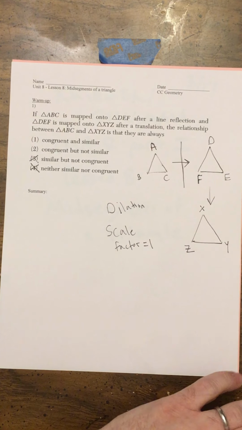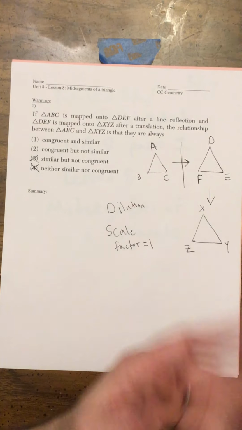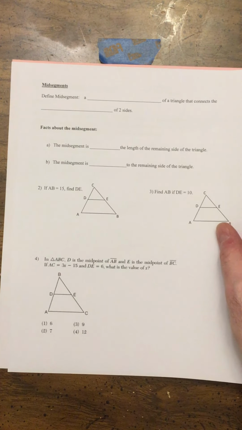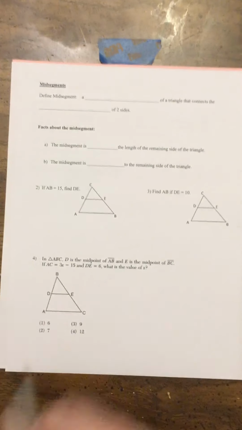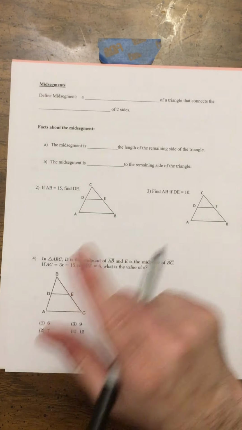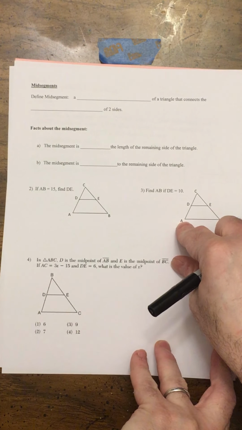All right? So let's move on to the next part, which is really the heart of the lesson, because this lesson is midsegments of a triangle. So now we're going to define what a midsegment of a triangle is. So you could try to fill in these blanks, but I'll fill them in after you pause it. Here's what we know.